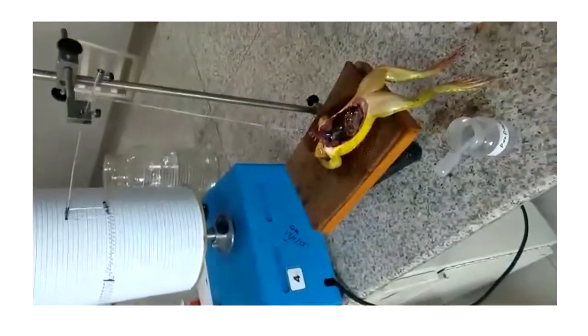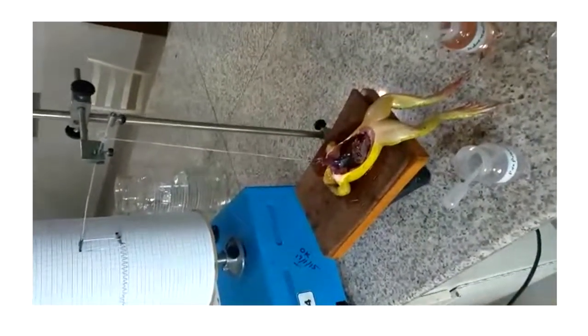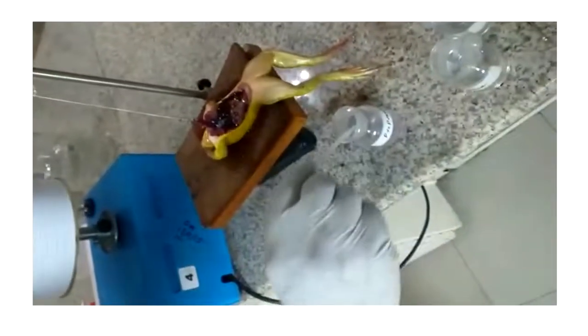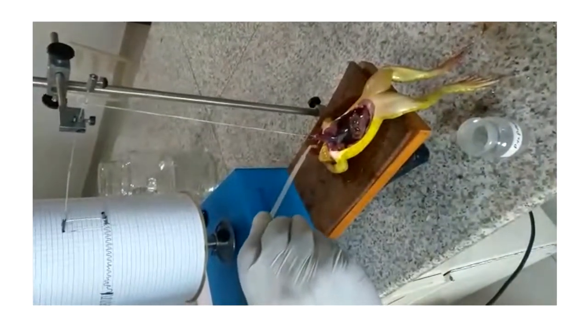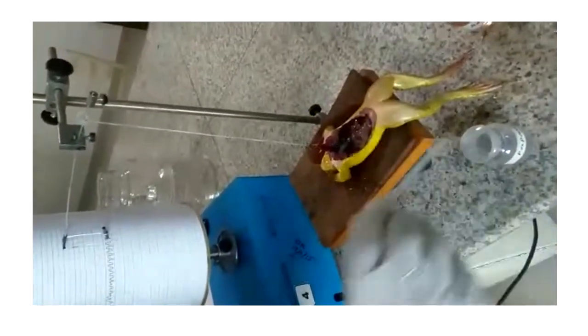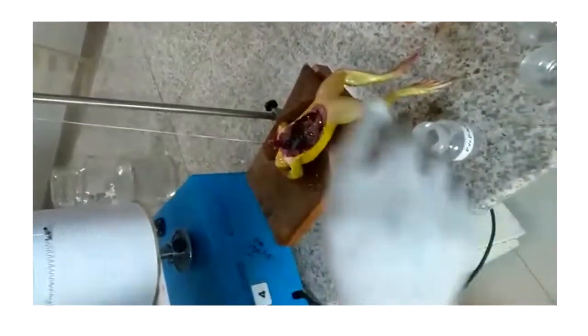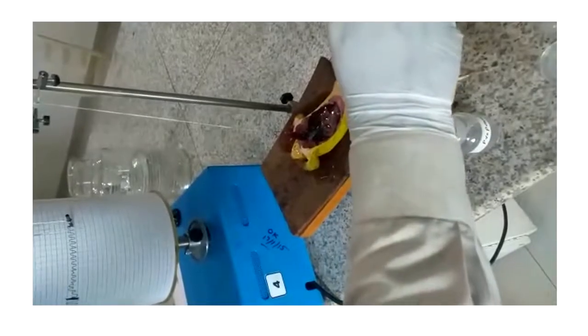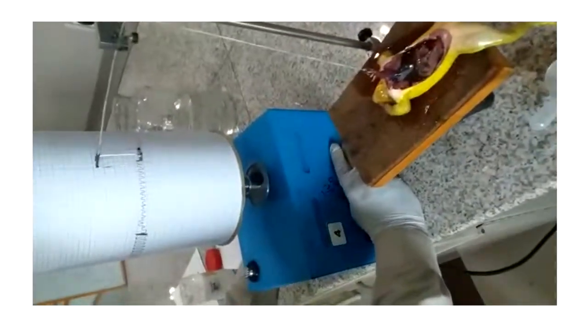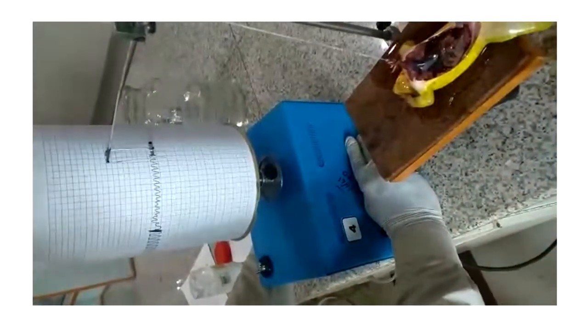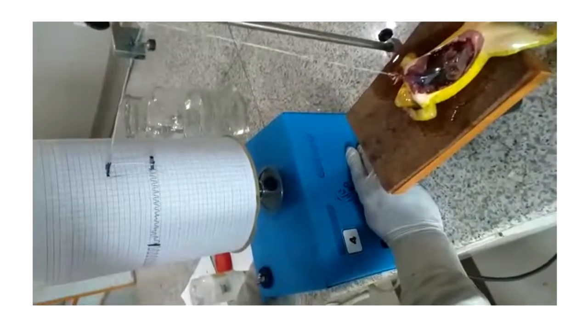Now we will add propranolol. And without washing we will add adrenaline. Okay, start.